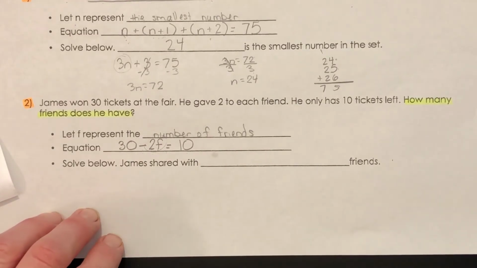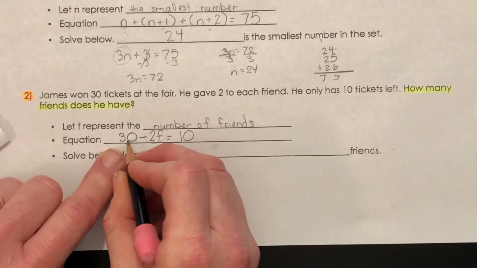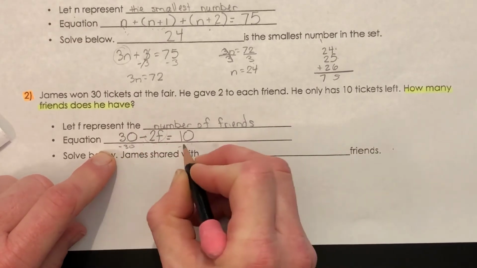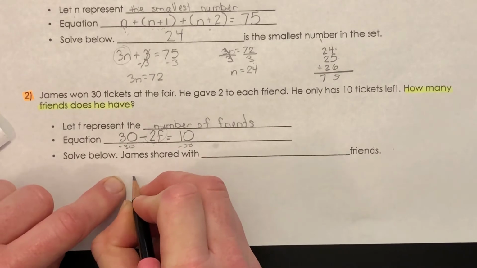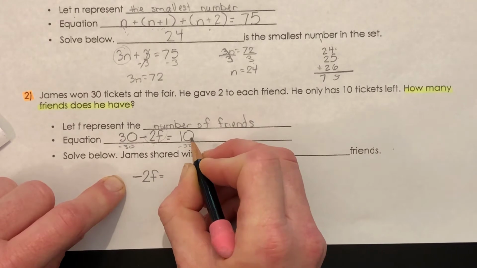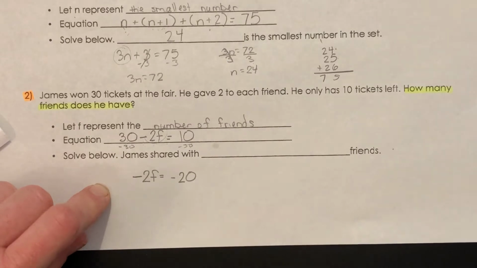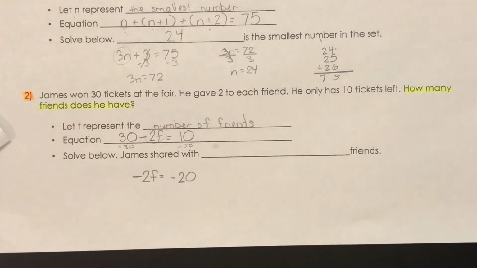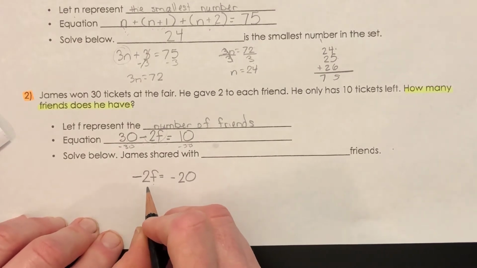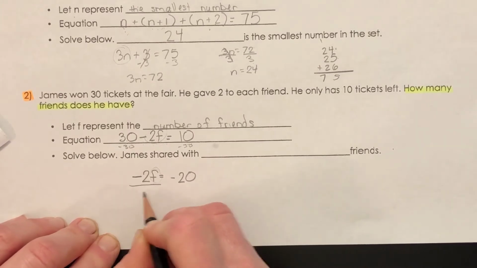First thing we'll do is isolate the variable term. Since 30 is positive, we'll subtract 30 from both sides. Then I'm left with negative, don't forget that negative, that's important, negative 2f equals 10 minus 30, which is negative 20. Don't worry, your variable won't be negative when you finish, after this step rather. Right now we're multiplying it by negative 2. In order to get the variable by itself, we will divide by negative 2.